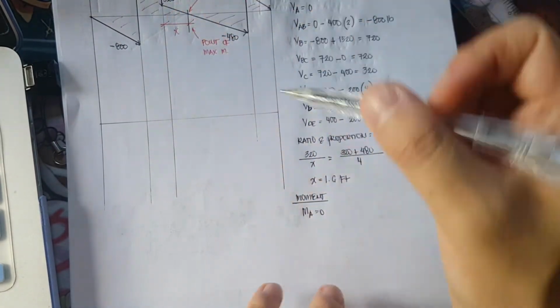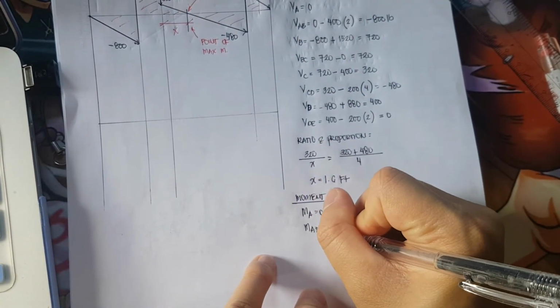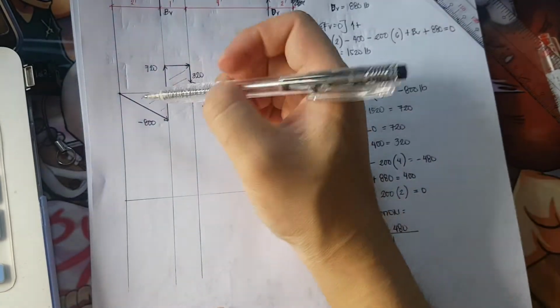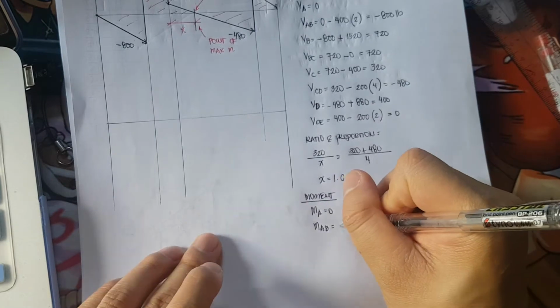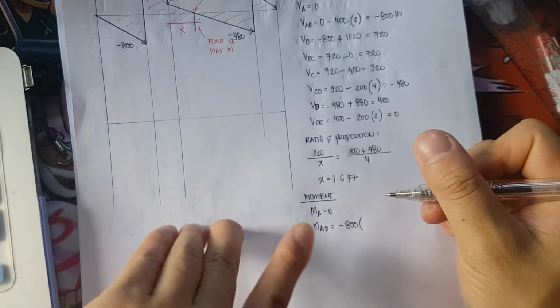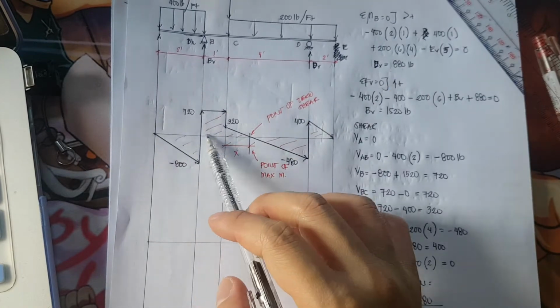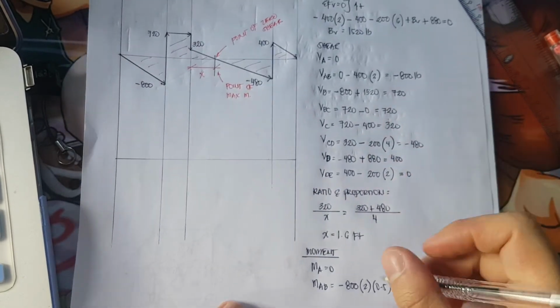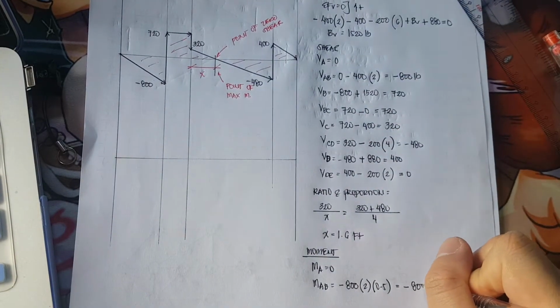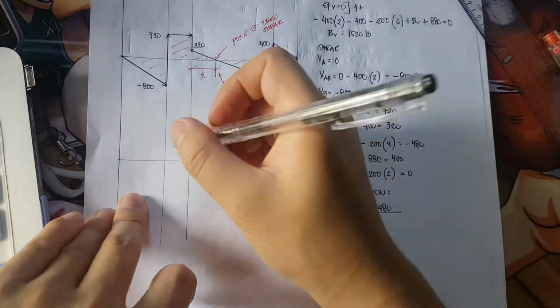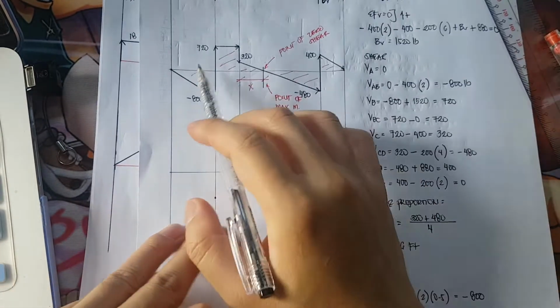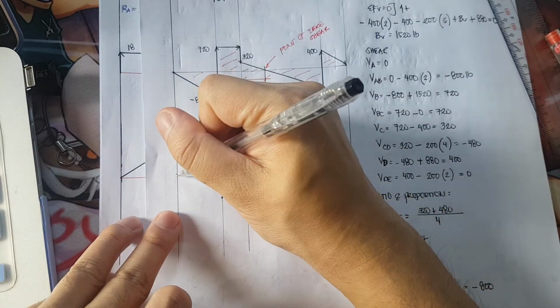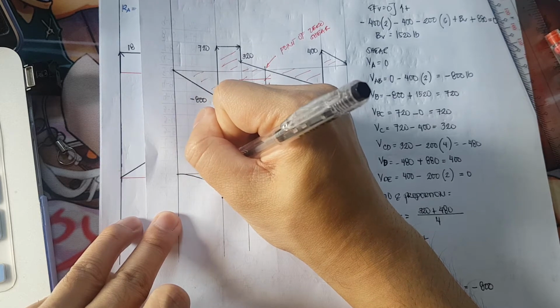Okay, and next we have moment AB is equivalent to the area. Ano yung area nito? We have a base of negative 800 times a height of negative 800 times a base of 2 feet times 0.5, because it is a triangle. Therefore, the moment is negative 800. So, ipa-plot natin siya dito. So, that is a first degree. Therefore, this will be a parabolic curve.